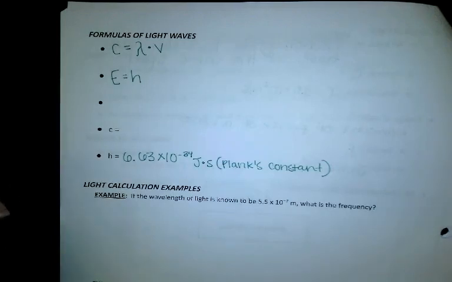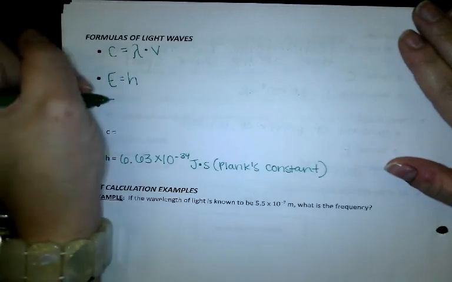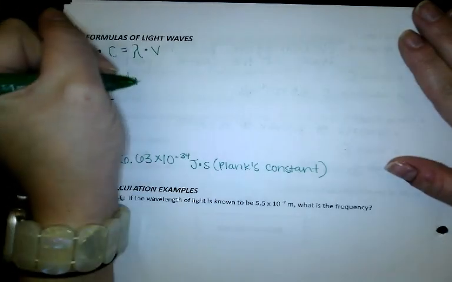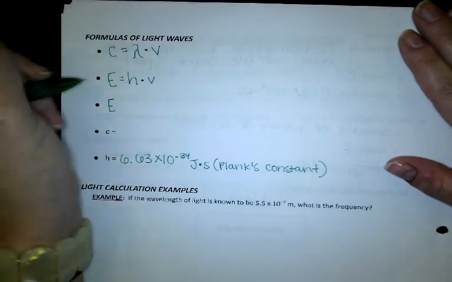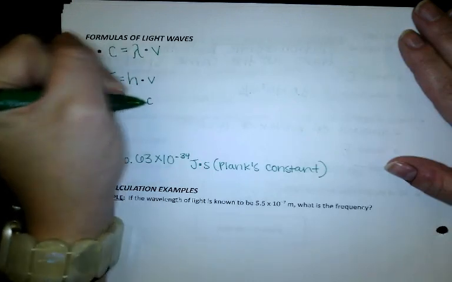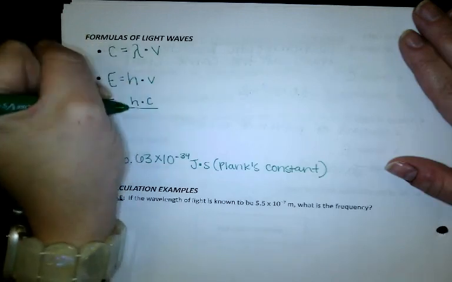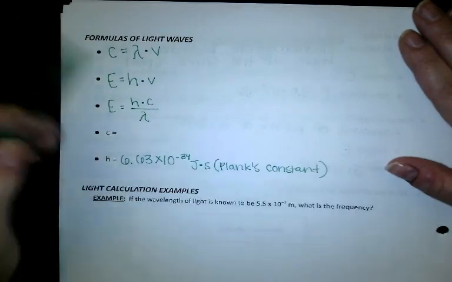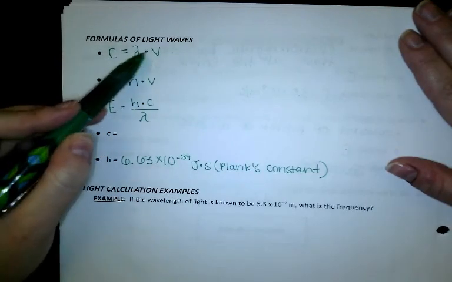And then also, energy equals Planck's constant times frequency. Then energy also equals Planck's constant times the speed of light over wavelength. Because if the speed of light is equal to wavelength times frequency, then frequency is equal to the speed of light divided by wavelength.